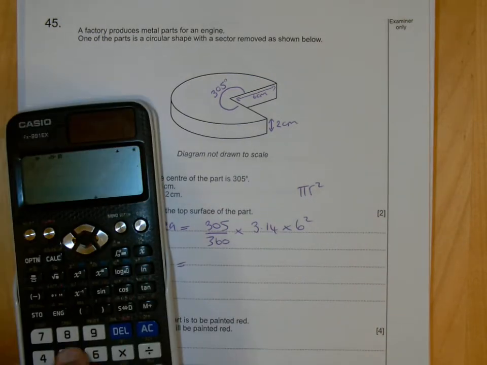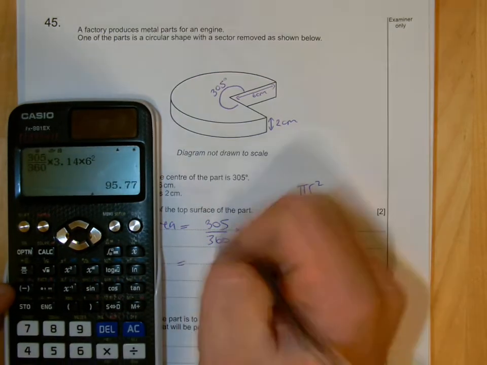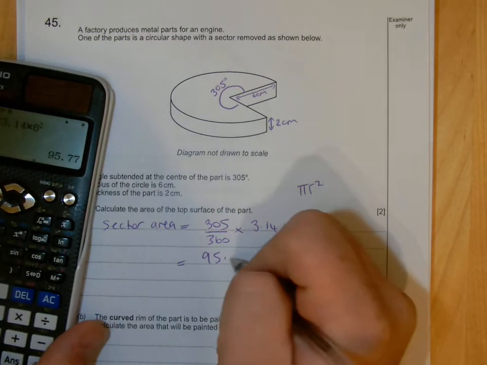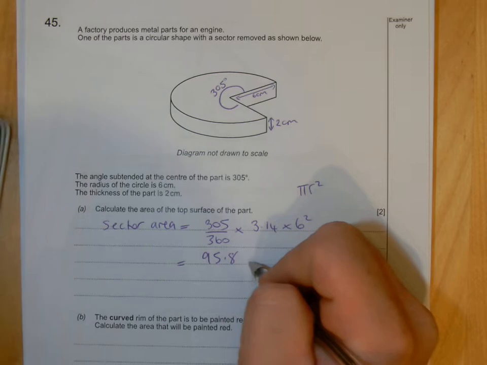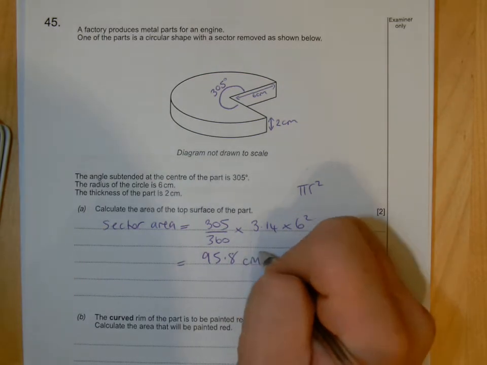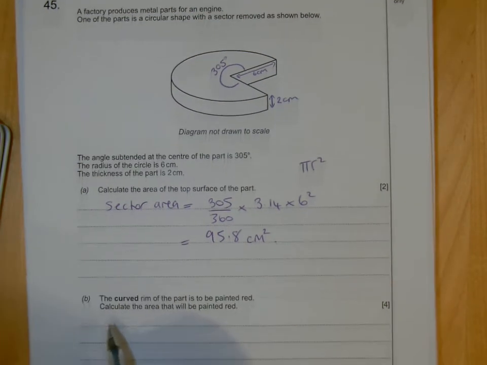So I'll do that in one go on my calculator. And I get out to be 95.77. So we'll round that to one decimal place, so 95.8. So we've got your centimeters squared. So then it says part B, the curved rim of the part is to be painted red. Calculate the area that will be painted red.